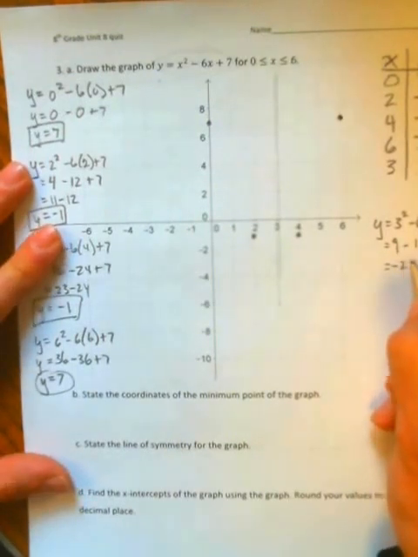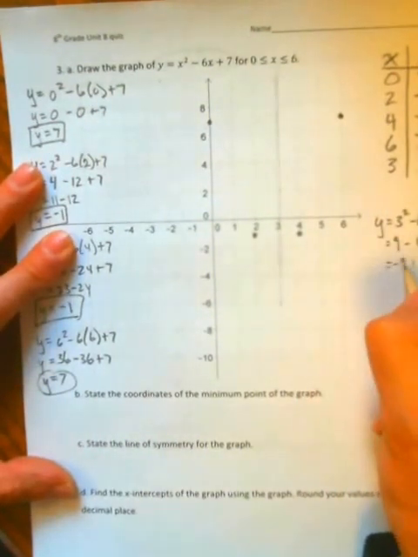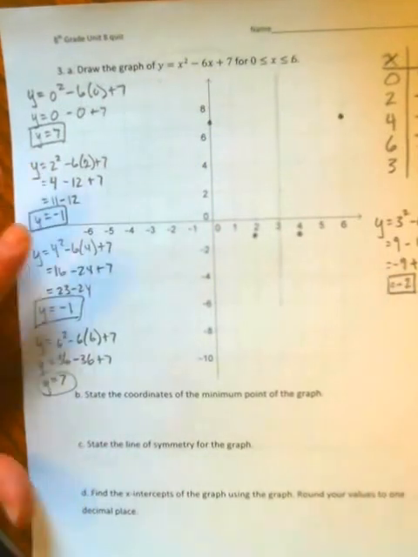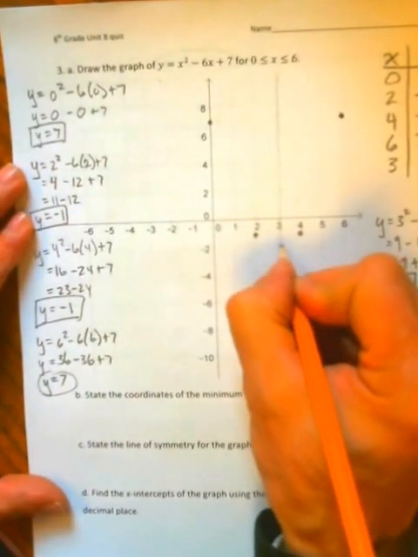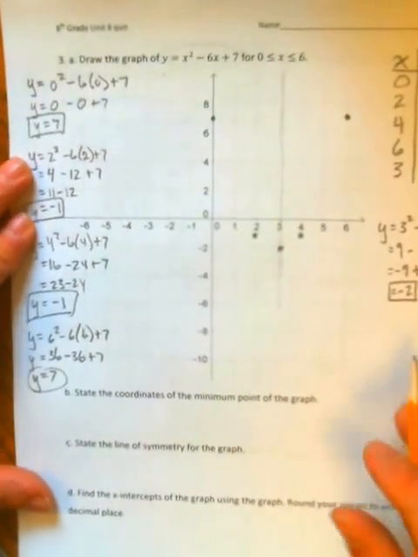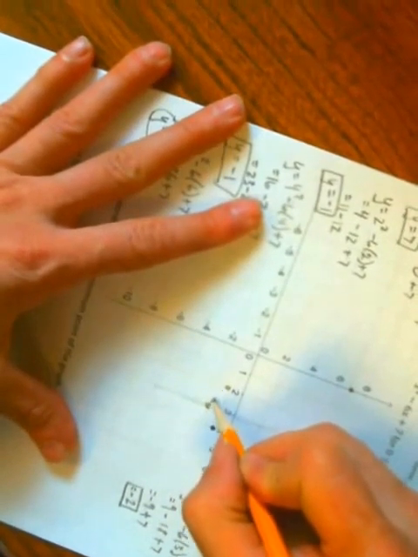Well, 9 minus 18 is negative 2. Sorry, I'm way ahead of myself. 9 minus 18 is negative 9. Plus 7 is negative 2. So I'm going to put a 3 comma negative 2 right there. Now we can see the symmetrical pattern here. So let's draw in our parabola.